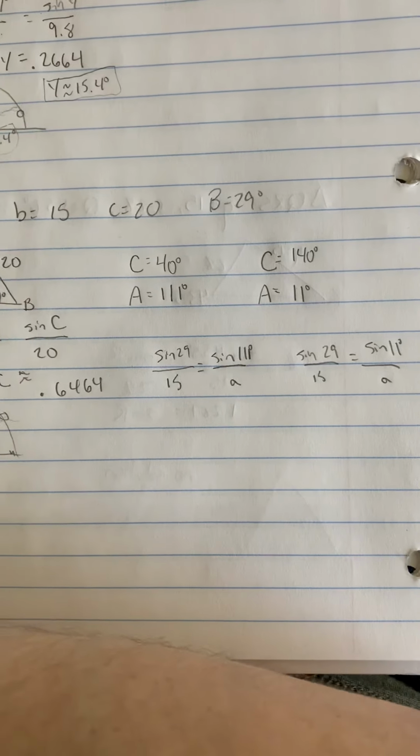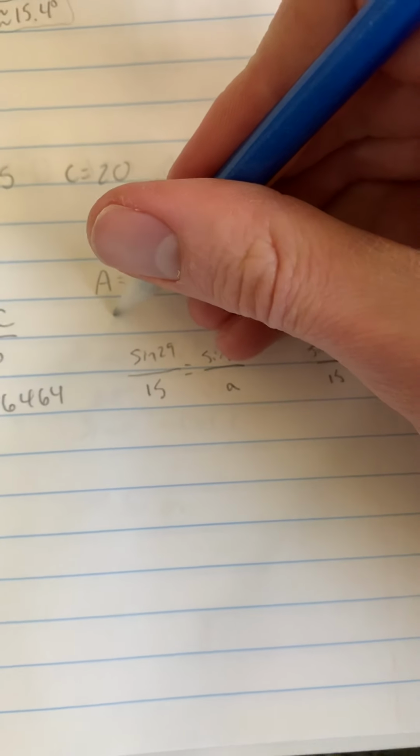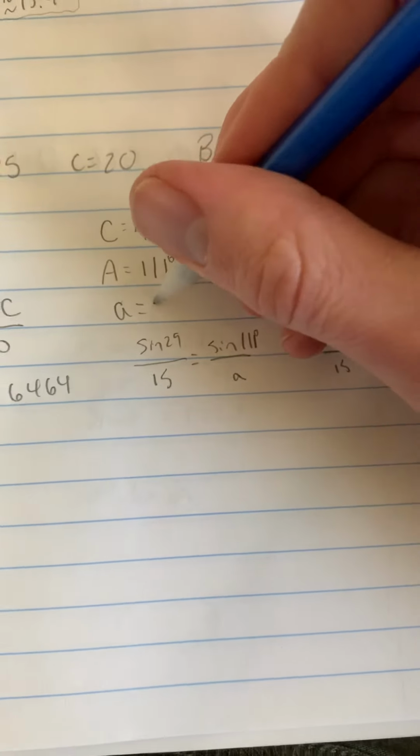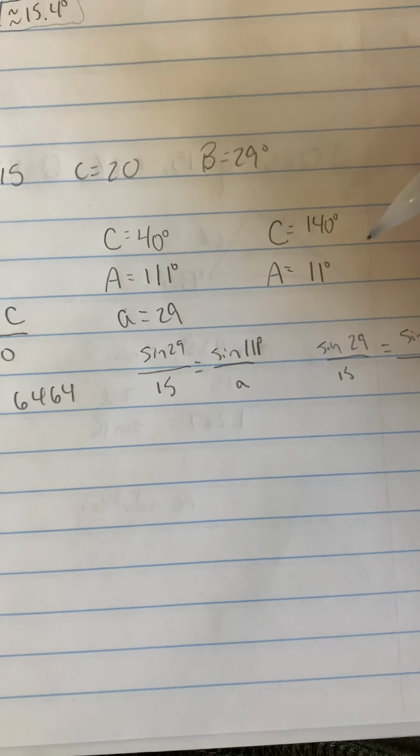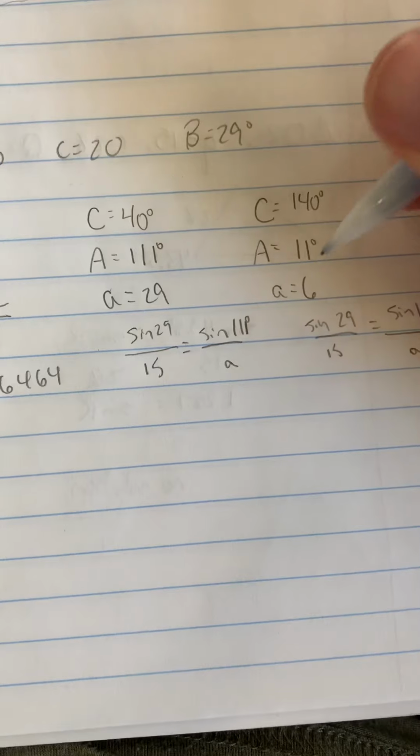You should have the skills necessary to solve each of those at this point. And if you went through and solved the first one, we would end up getting that a is equal to 29. And if you went through and solved the second one, you'd get that a is equal to 6.